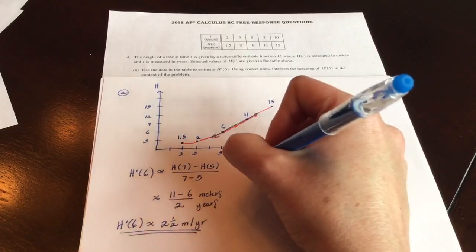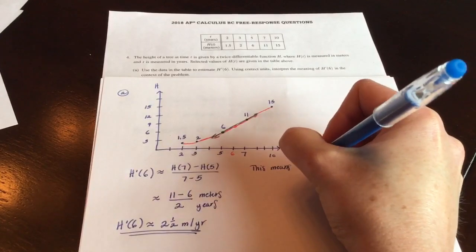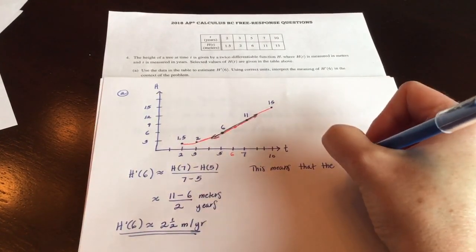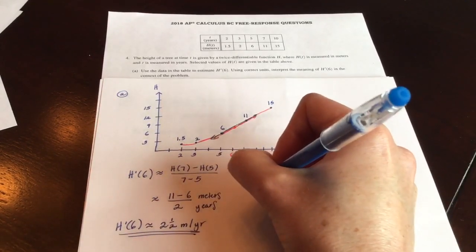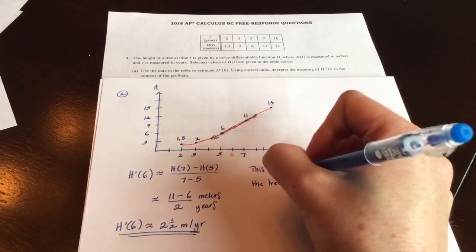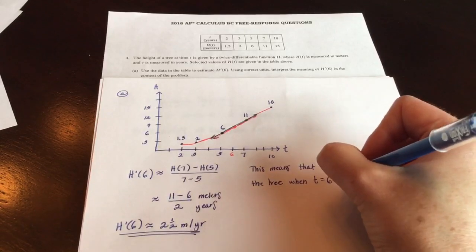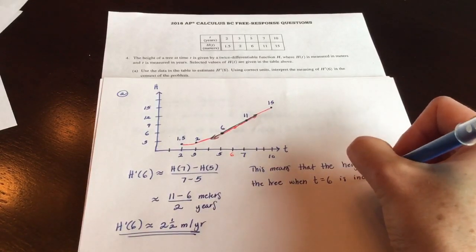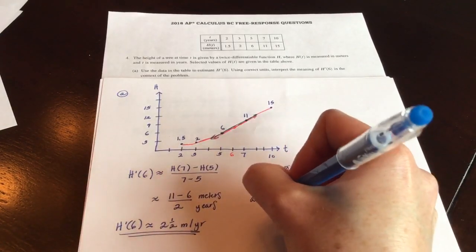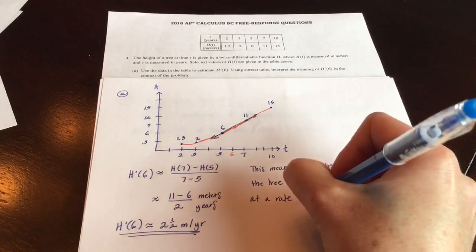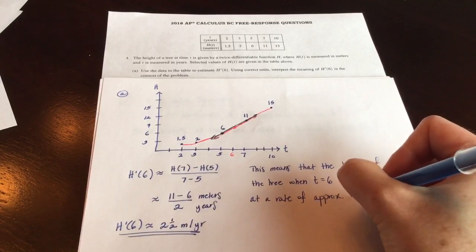So our answer here, this means that the height of the tree when t equals 6 is increasing at a rate of approximately 2.5 meters per year.